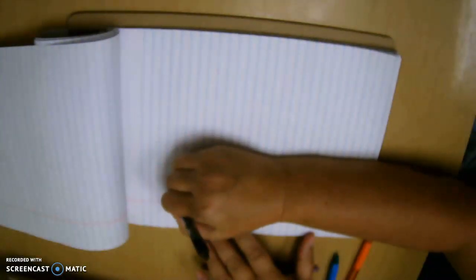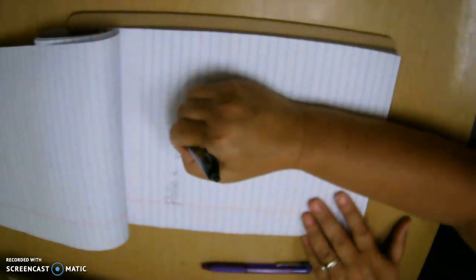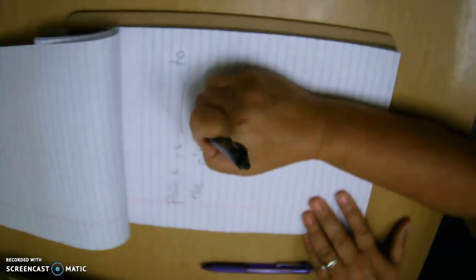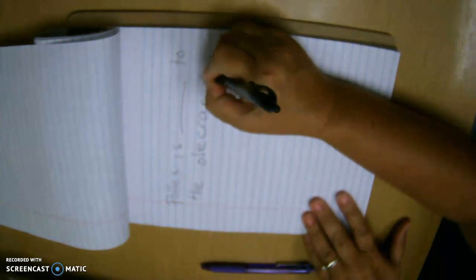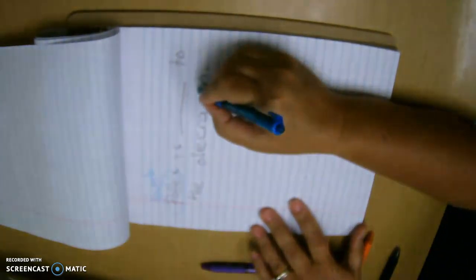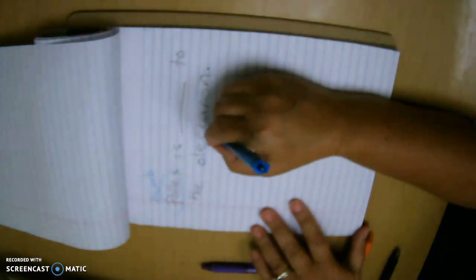Okay, so there was a question that asked the pollex, which is the thumb. You have to know that. The pollex is blank to the olecranon. Okay, well, you have to know a few things. You have to know the pollex is the thumb. And you have to know the olecranon is the elbow.